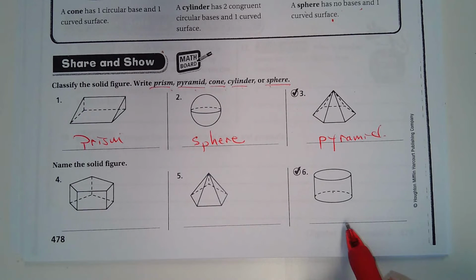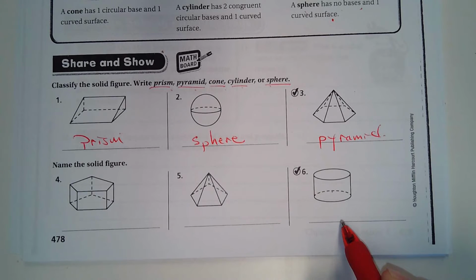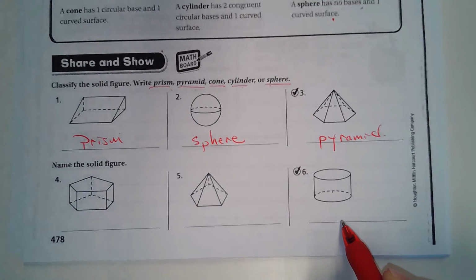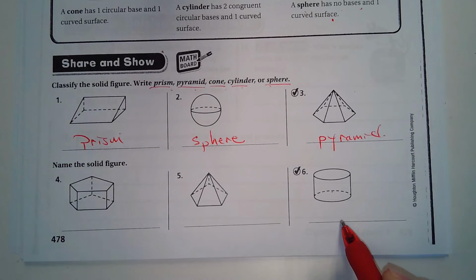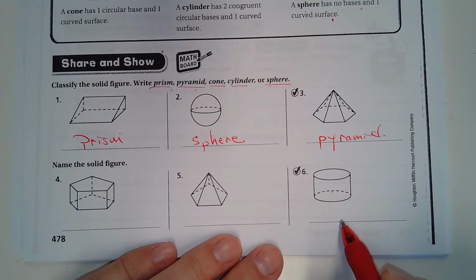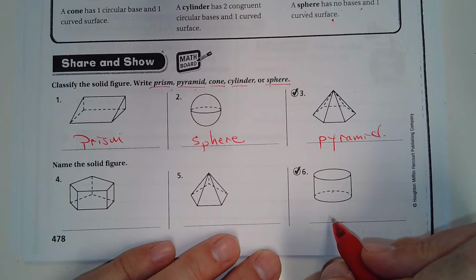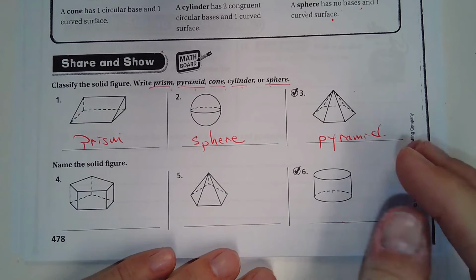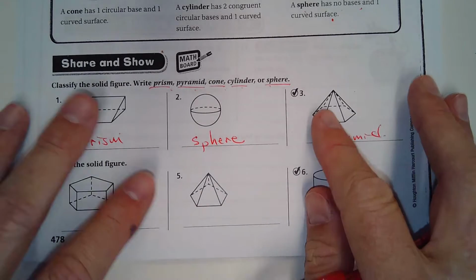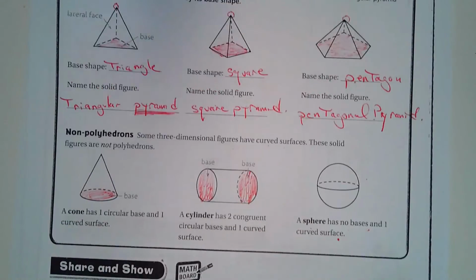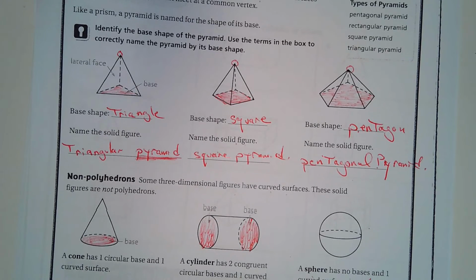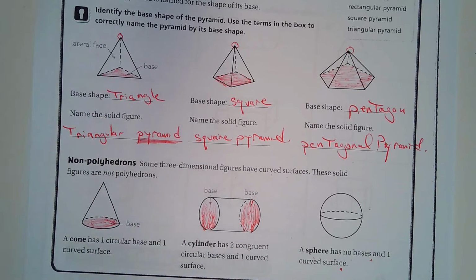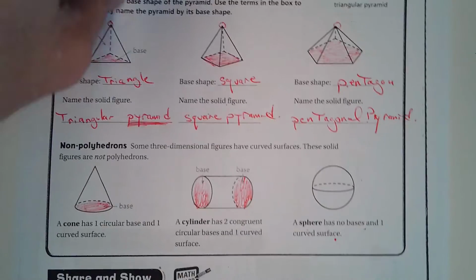This one here, I'm going to jump to number 6. Number 6, Sam's not here. Miss Bowman, what do you think 6 would be? You don't know, really? Okay. So go back to the top of the page. Do you see any figures that look similar to that one? Yeah, cylinder? Yeah, cylinder. You got it.